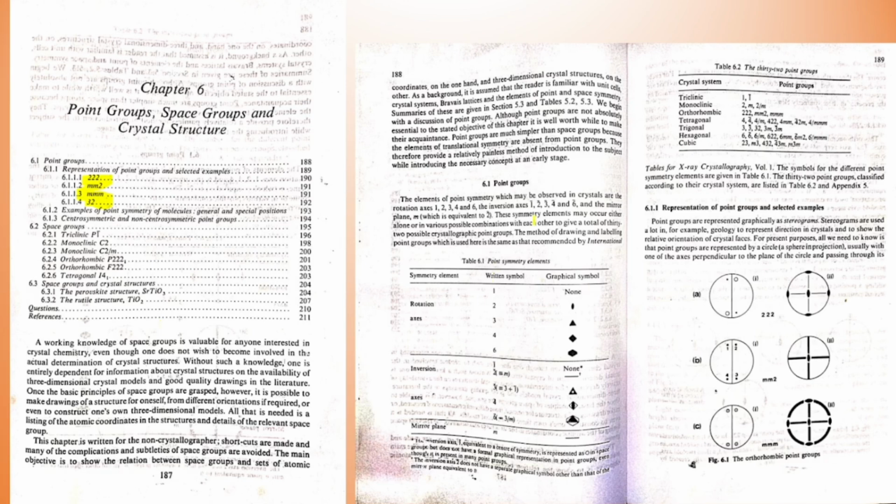You can see the subparts, the representation of point groups and its explanation. He has again subdivided the topics and he explained very well. Okay, the examples of point symmetry he has also given. You can see the space group studies, the titanium rutile structure. He has taken the rutile structure and explained it in a detailed manner.